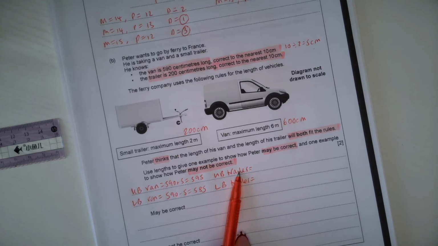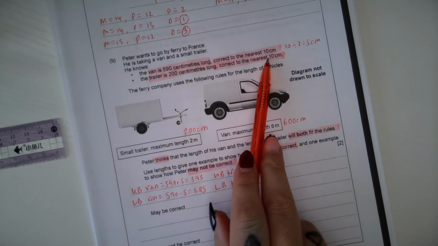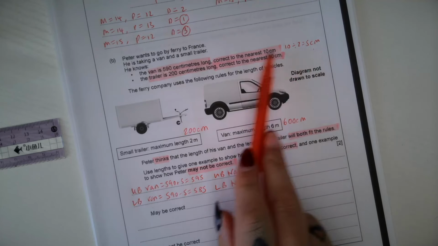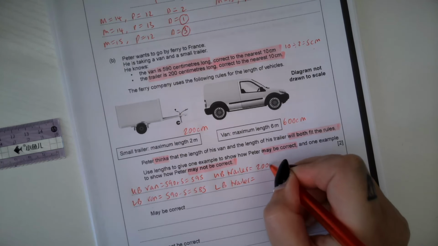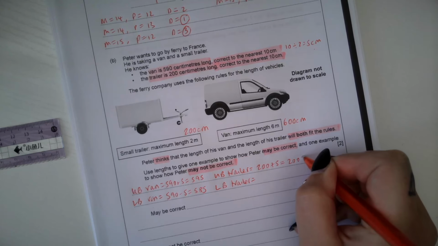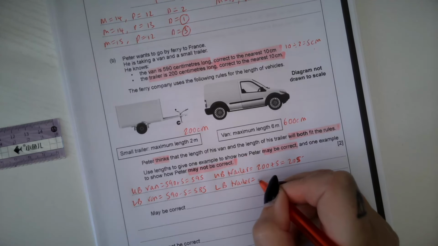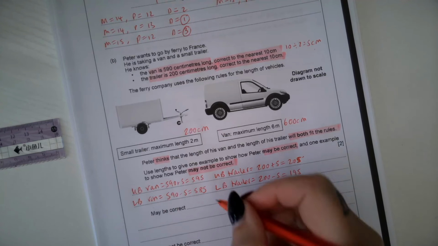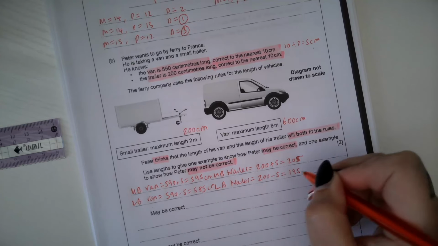Okay, we're going to do the same with our trailer now. 200 centimetres to the nearest 10 centimetres. So we're adding on and taking off 5 for our bounds again. So our upper bound will be 200 plus 5. And our lower bound would be 200 subtract 5. Okay, so everything's in centimetres here.